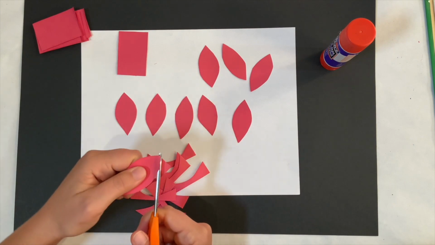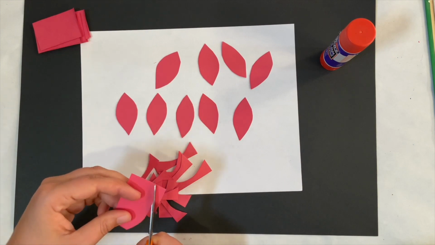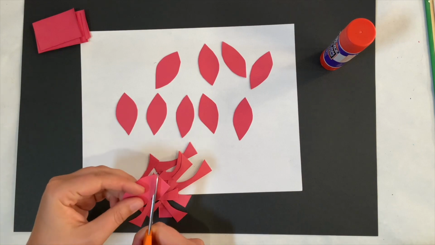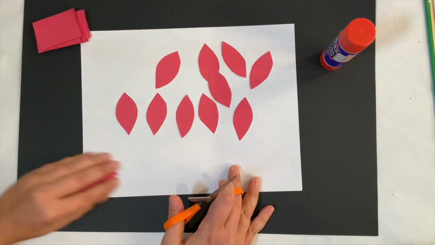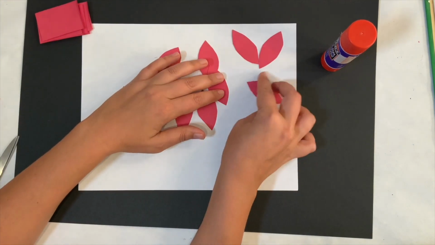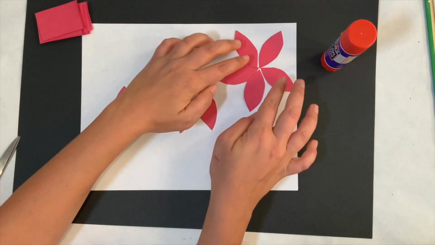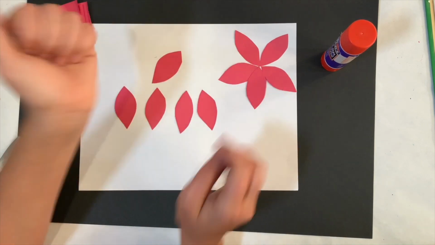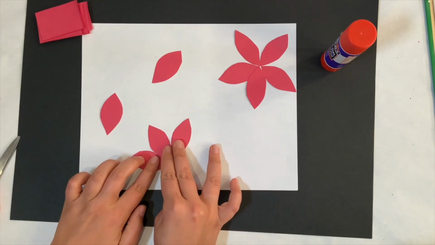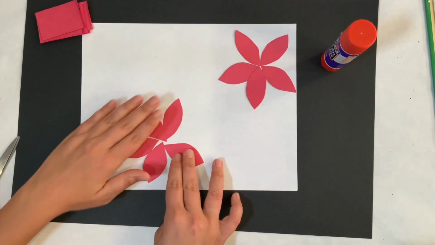If you are done cutting, start arranging 5 petals together to make a flower. Okay? You can arrange before you glue. 1, 2, 3. We're putting the point in the middle. 4 and 5. Beautiful. Can we make another flower of 5? 1, 2, 3, 4, and 5. Good job.